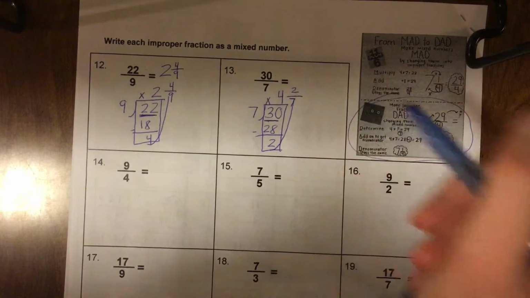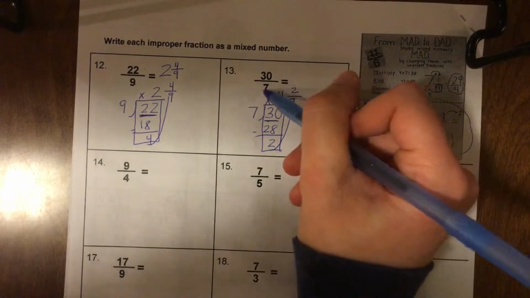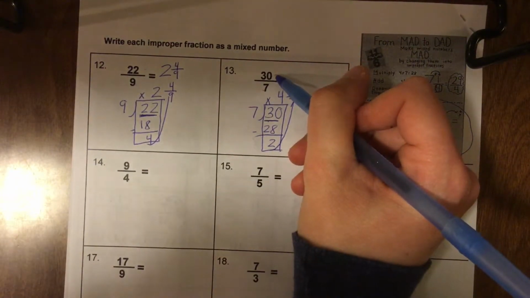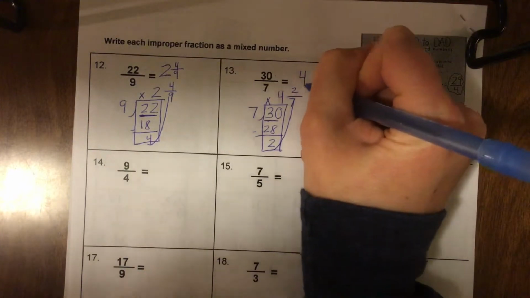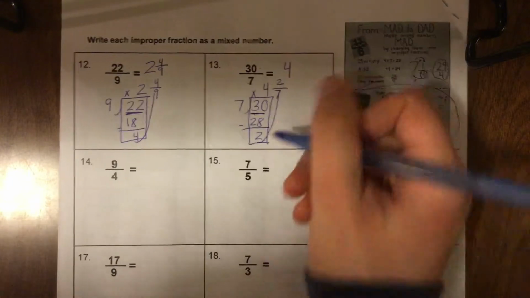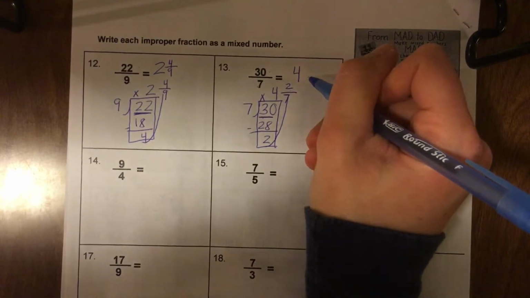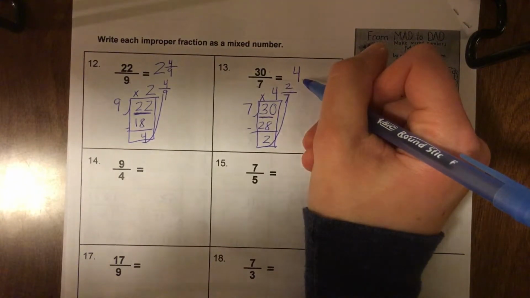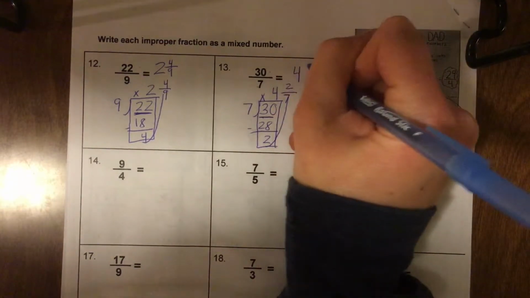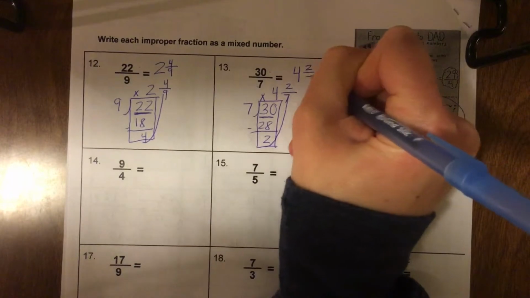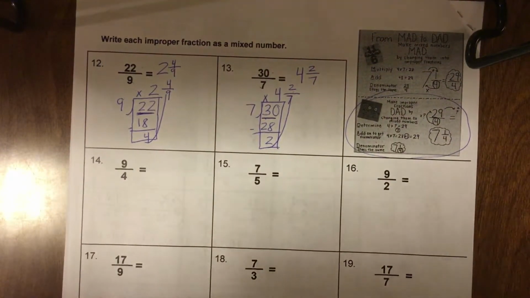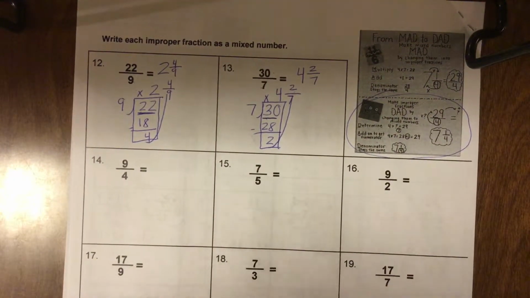Another way to think about it is to determine 7 times what gets me close to 30 without going over 30. And then, 7 times 4 equals 28. And then 28 plus what gets me to 30? That would be 2. And then a 7 in the denominator because the denominator stays the same.